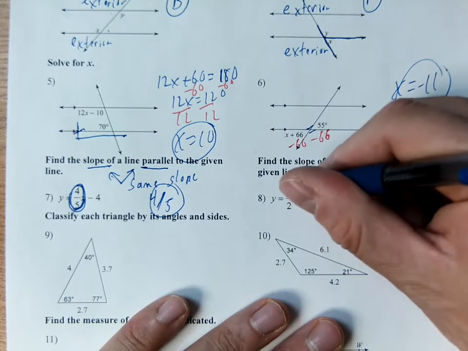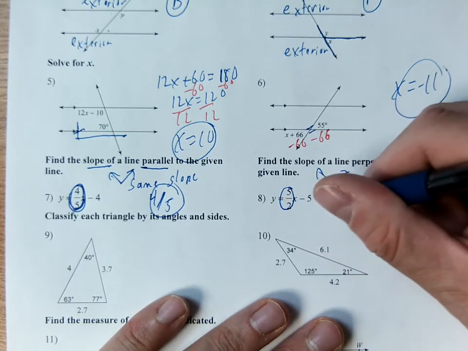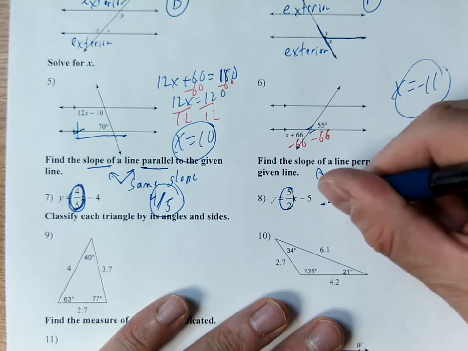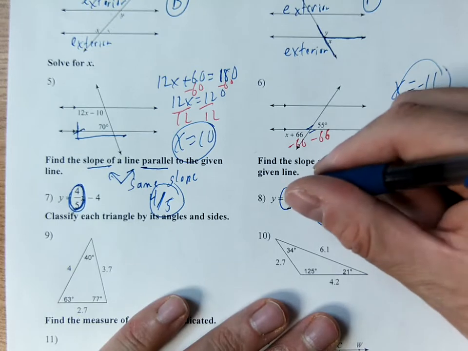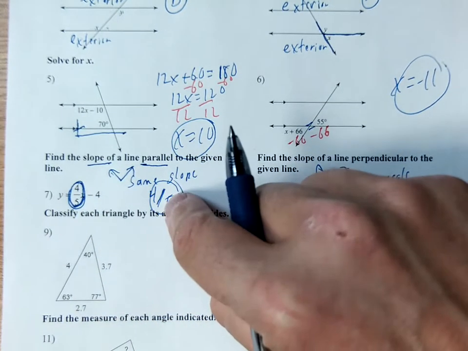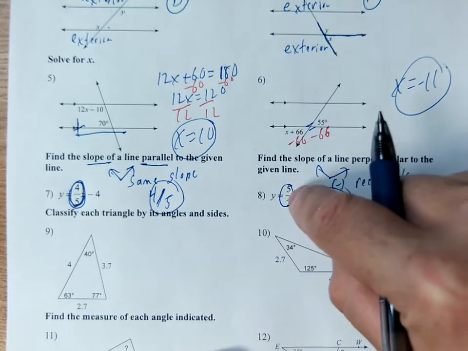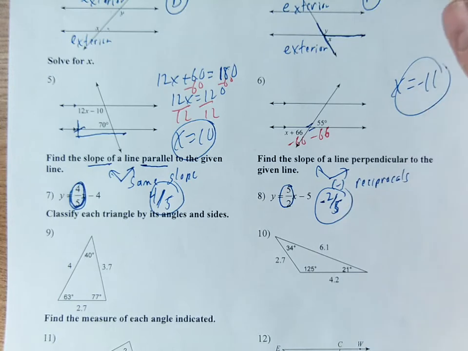So you flip this 5/2, you take this and you flip it and you change the sign. If it was a positive, it becomes negative, and if it was a negative, I change it to positive. So 5/2 becomes 2/5 and it's now negative 2/5. If you're having issues with this, you can make a coordinate grid and plot two slopes that are the same. You'll see that they never cross, and with two slopes like this, negative reciprocals, you'll see that they meet like an X at a right angle.